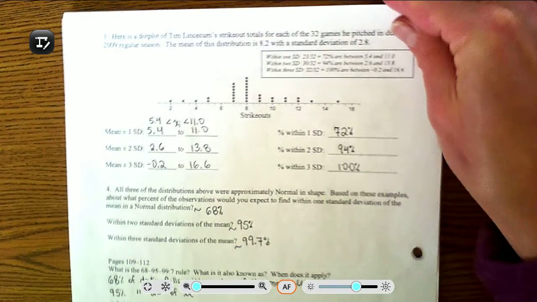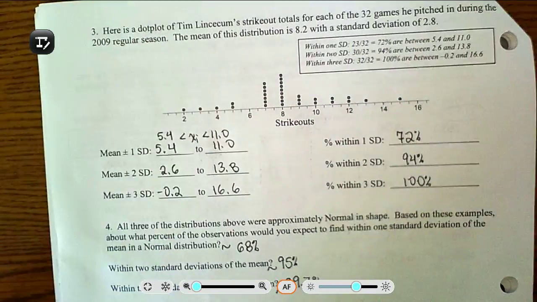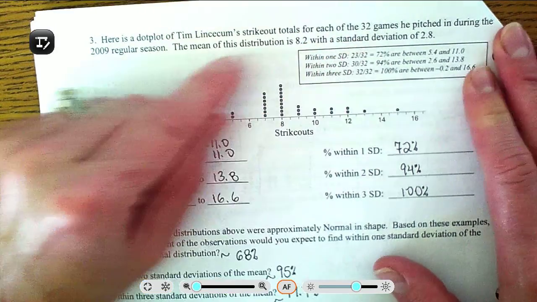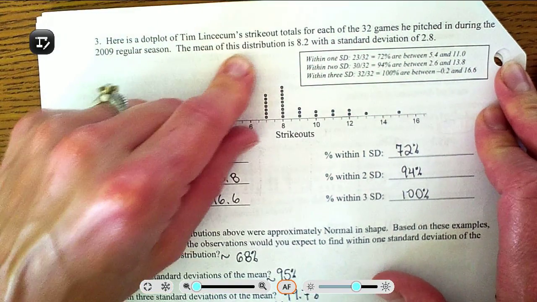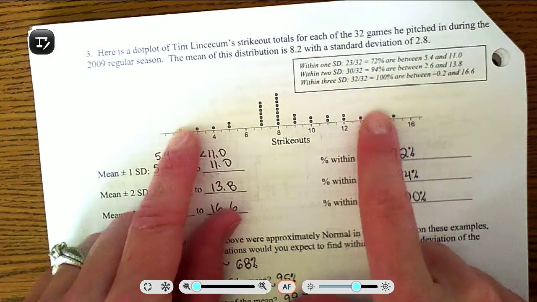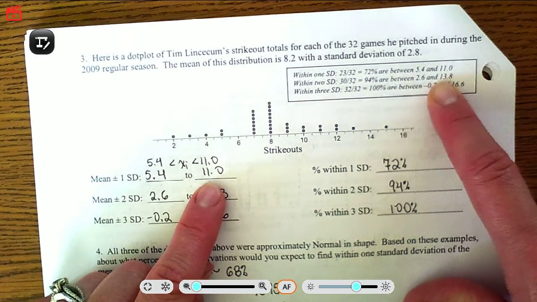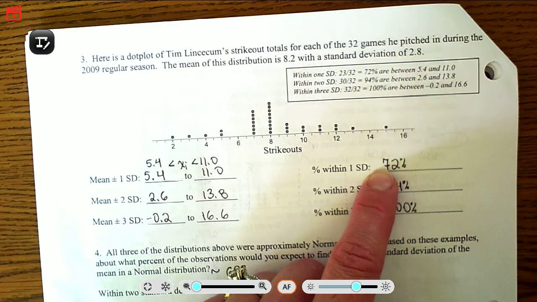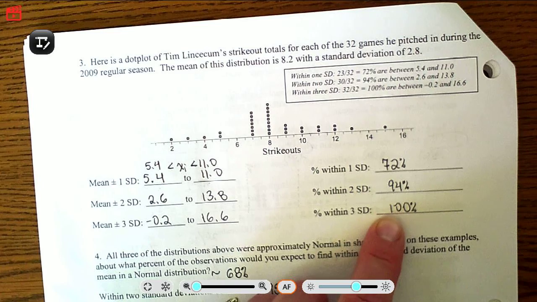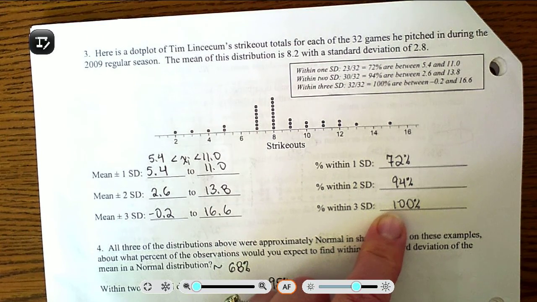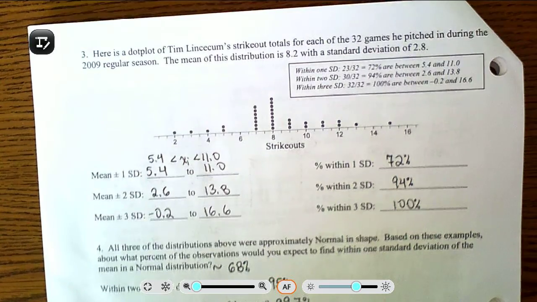Let's try it again. Here's a dot plot of Tim Lincecum's strikeout totals for each of the 32 games he pitched in during the 2009 regular season. The mean of this distribution is 8.2 with a standard deviation of 2.8. So we count and we board it off, and we get all these relationships here. 72% of games are within 1 standard deviation, 94% of games and 100% of games are within 2 and 3 standard deviations of the mean number of strikeouts he had per game.